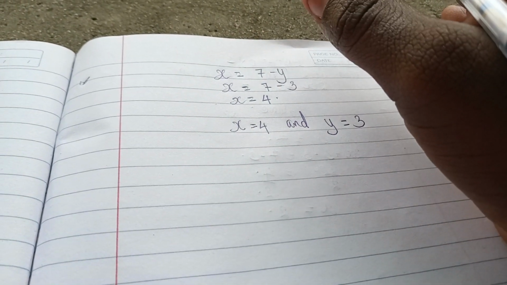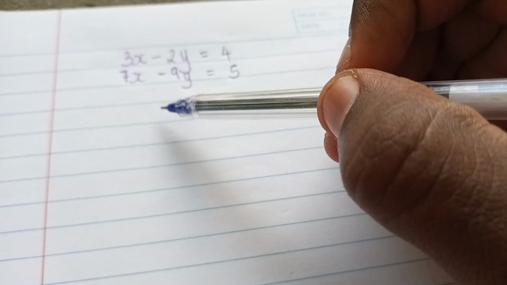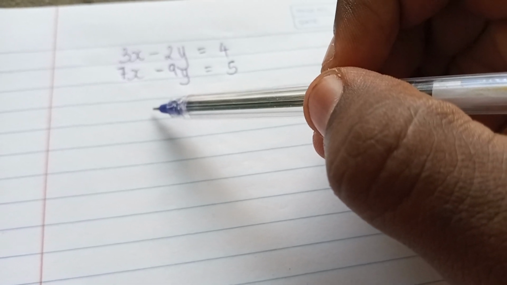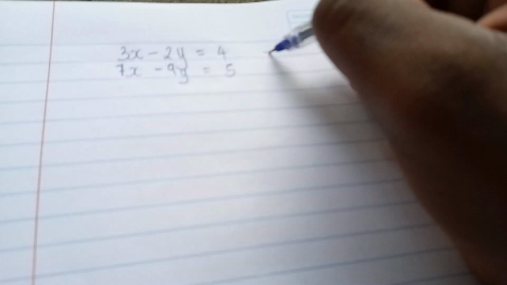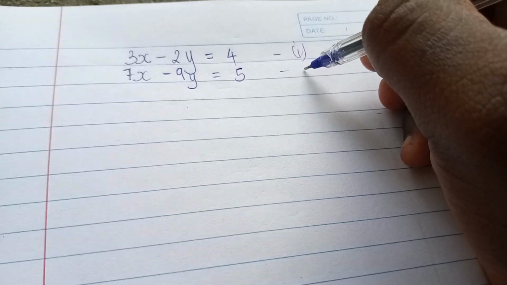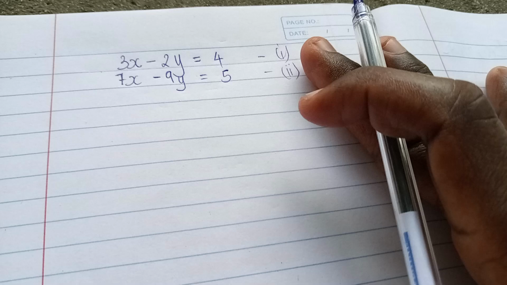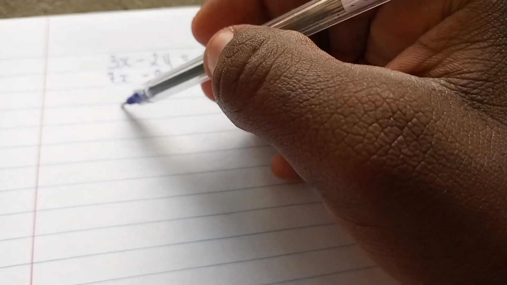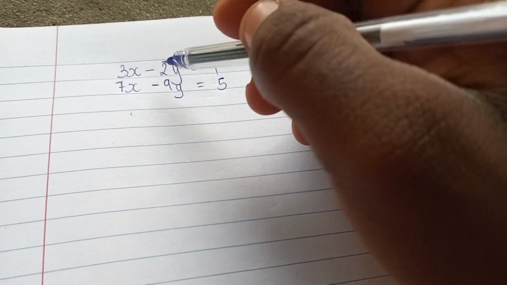It's very easy. Let's try another example to make sure we cement the concept. Okay, let's get to this. We have 3x minus 2y equals 4, and 7x minus 9y equals 5. Can you try to solve it? Okay, again, let's first label these equations. Let's call this equation 1. You can label them with any name, but 1 and 2 are more convenient and easier. So we first have to create equation 3. Equation 3 is created by making any variable the subject.